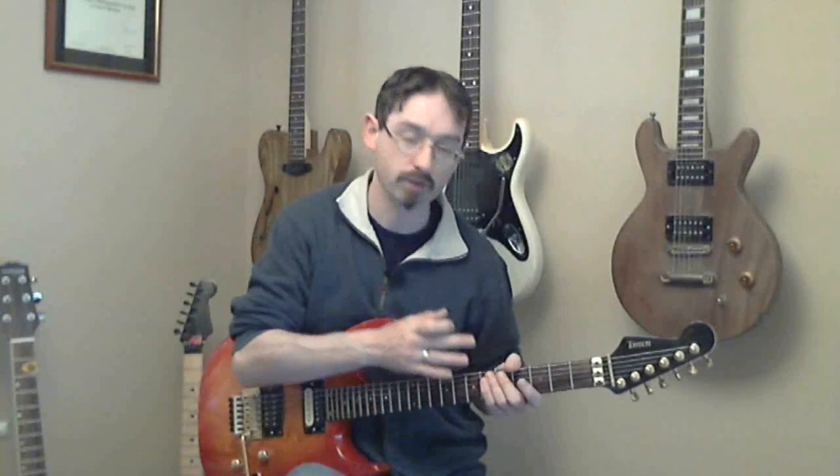But that doesn't give you a modal sound so much because you're changing on each chord. Where you really start to get the modal sound is where you use the same mode over a number of bars, over a number of different chords, to draw out the sound. That would give you a much more modal sound.